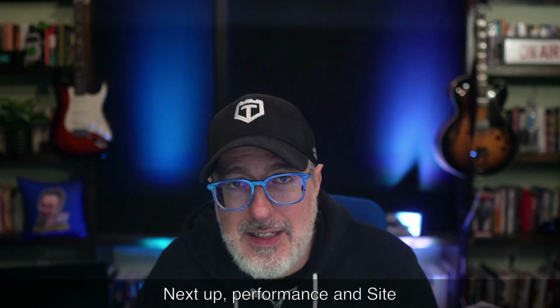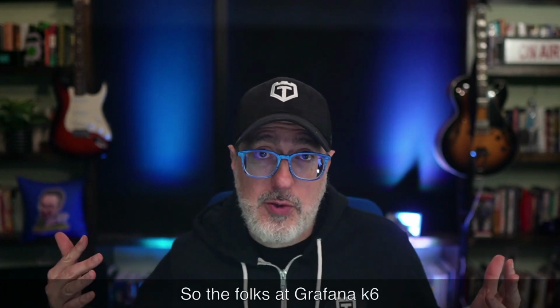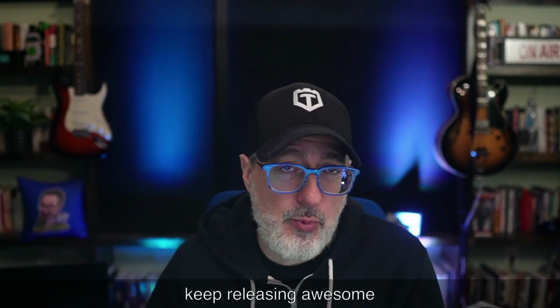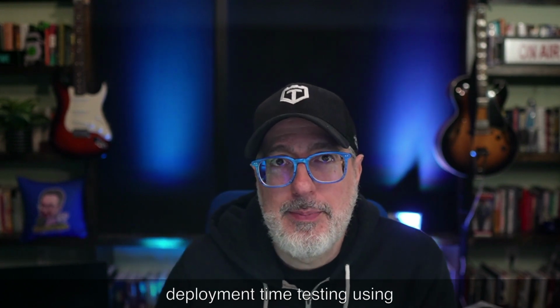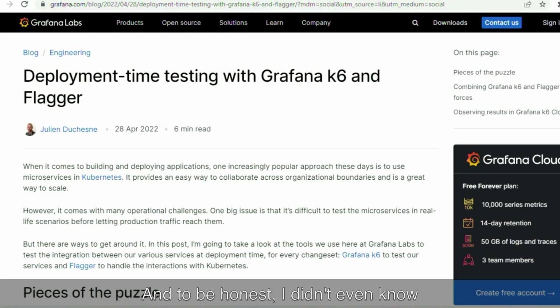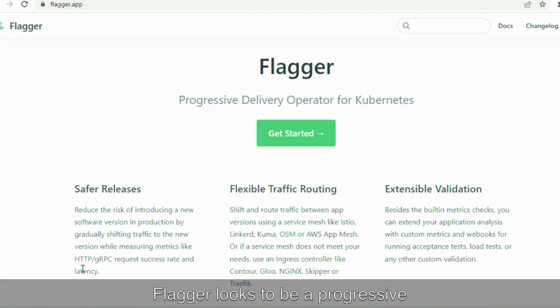Next up, performance and site reliability news. So the folks at Grafana K6 keep releasing awesome blog posts. This latest one is deployment time testing using Grafana K6 and Flagger. And to be honest, I didn't even know what Flagger was, so that's why I love reading these types of articles. Flagger looks to be a progressive delivery operator for Kubernetes.